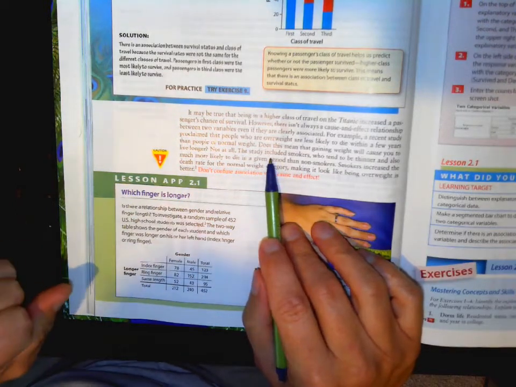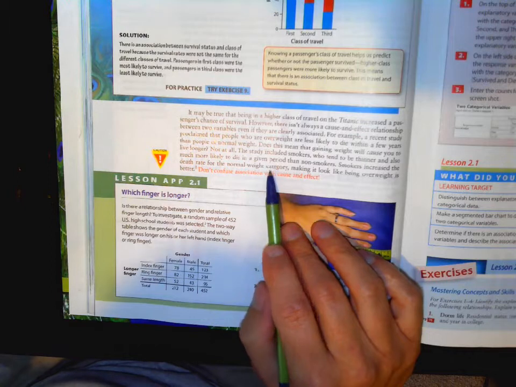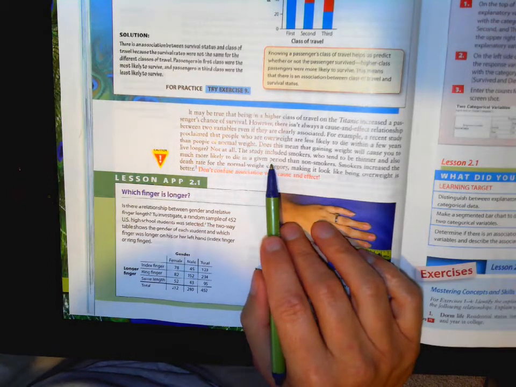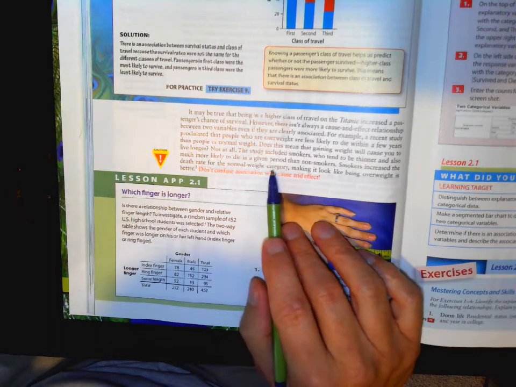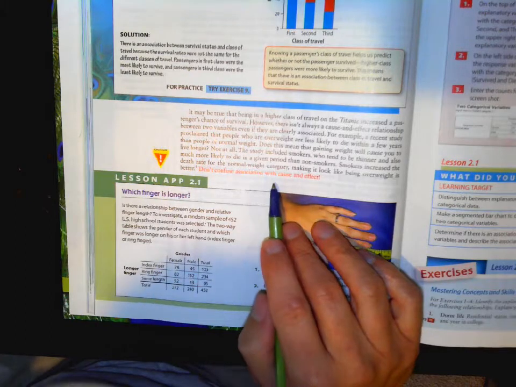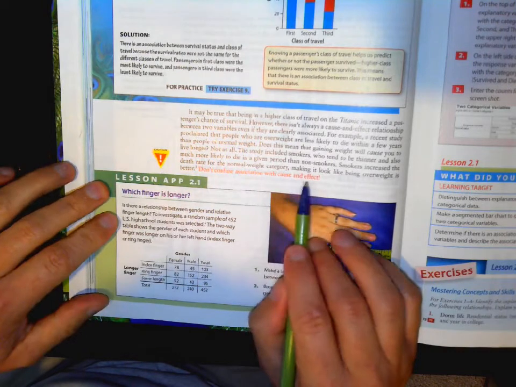So the study included smokers as well. And smokers tend to be a little thinner and also are more likely to die in a given short period of time. So smokers increase the death rate for the normal weight people, making it look like being overweight was better. Okay, and we'll look at some examples in class where cause and effect isn't necessarily true.